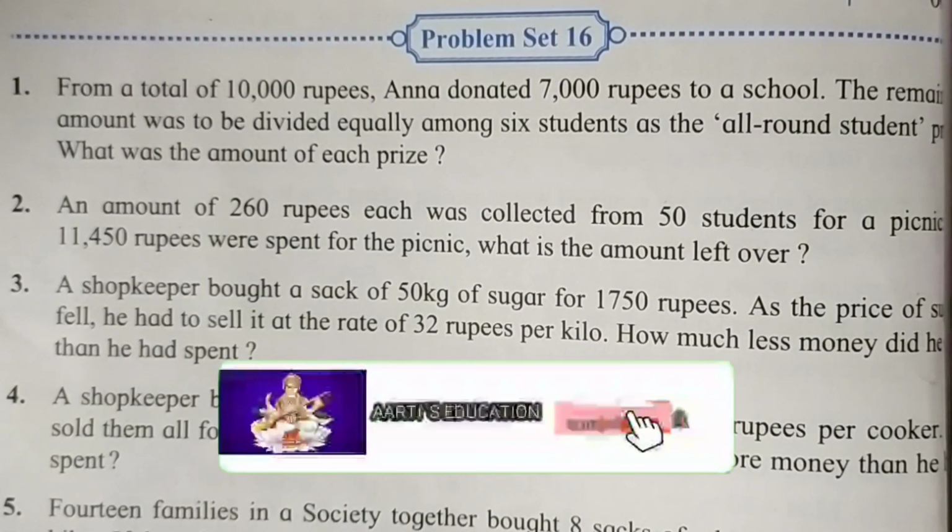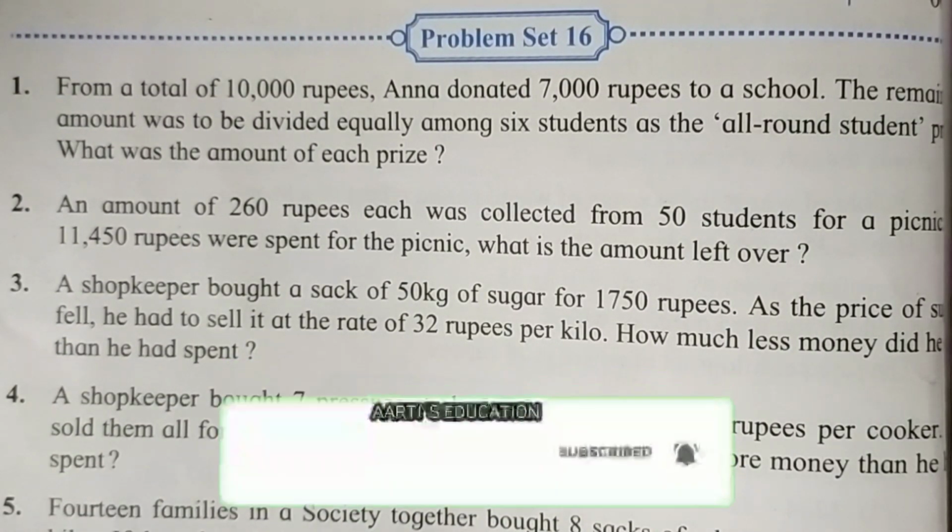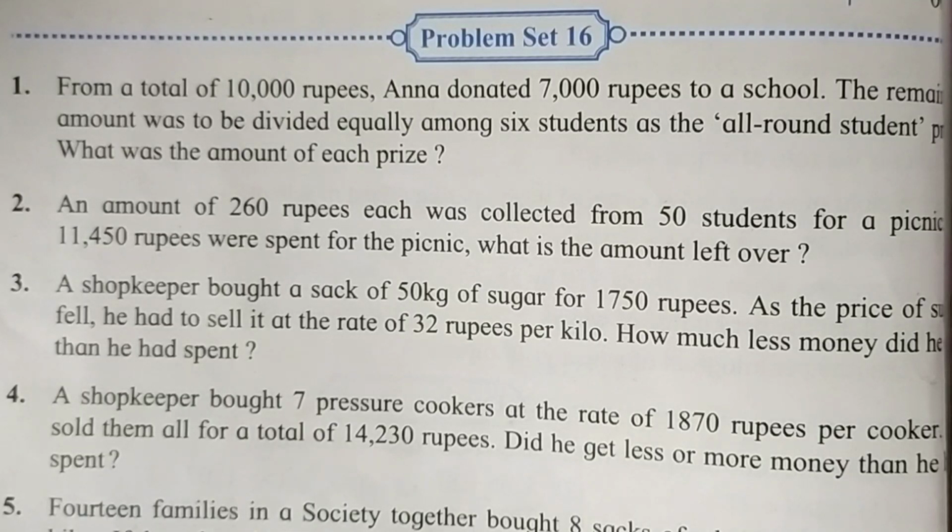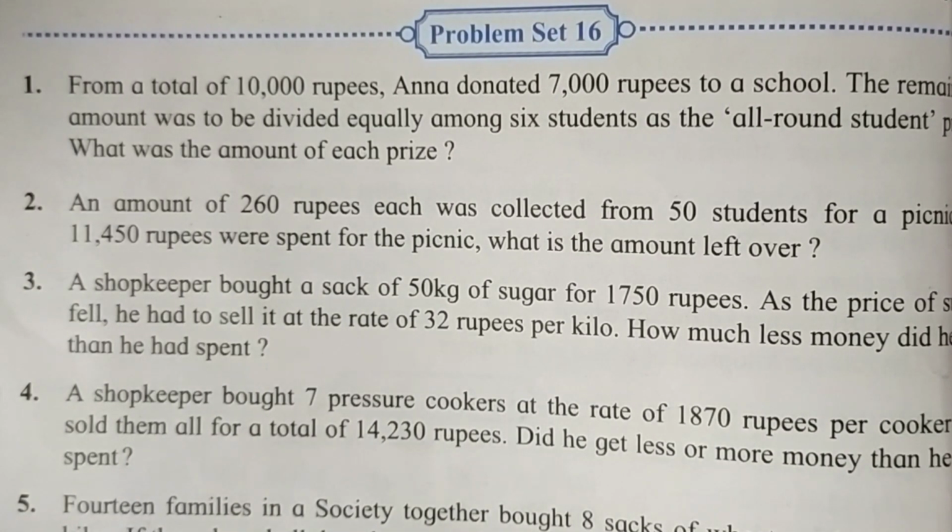Welcome to Aarti's Education. Today we are going to learn how to solve problem set 16. In this set, we have 6 mixed problems and are going to solve them one by one.